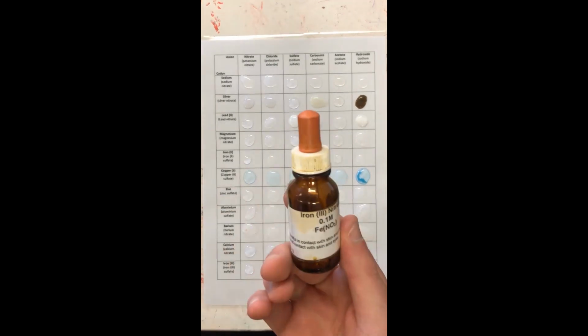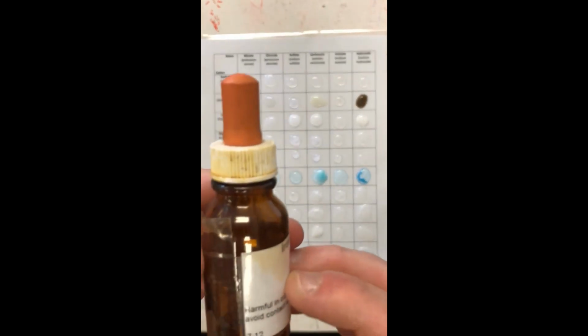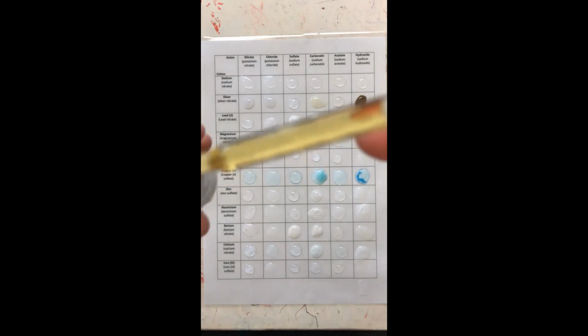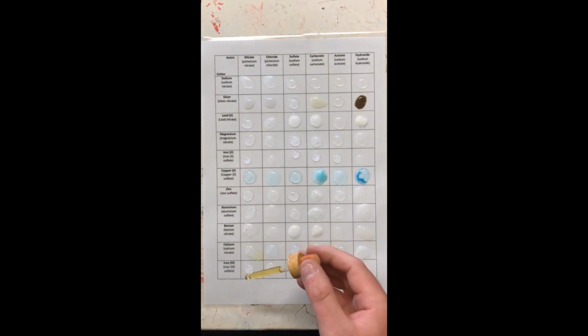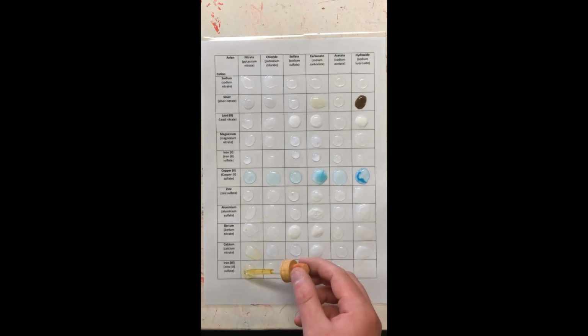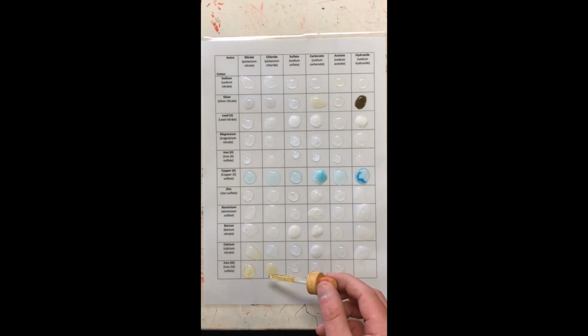And lastly, but oh no, look at this. The bottle's literally got nothing in it. All right, here's the last one. As you can see, this iron 3 is automatically a yellow color. So we need to take that into account. Just reacted with calcium. Very nice.